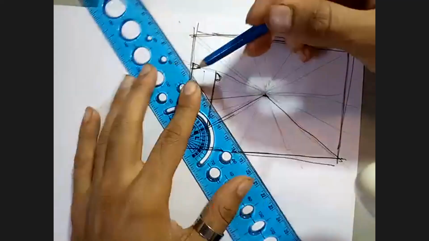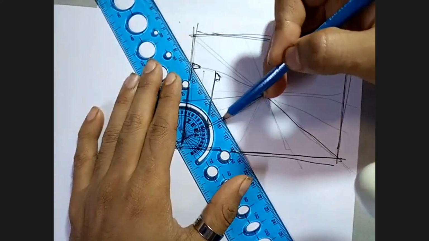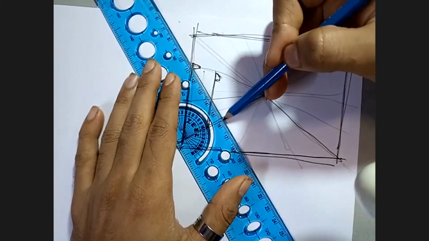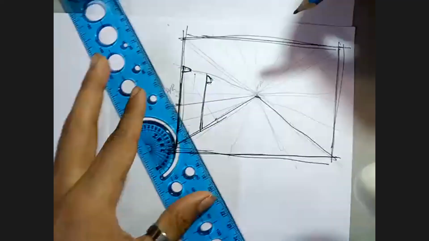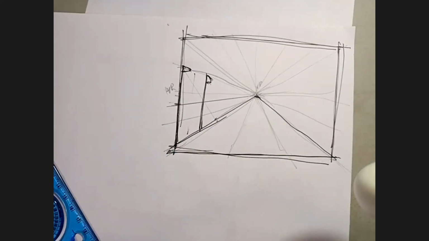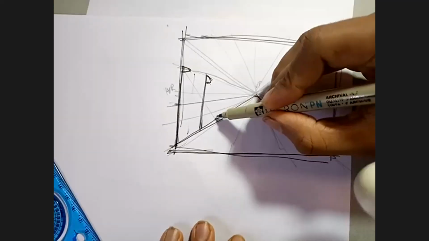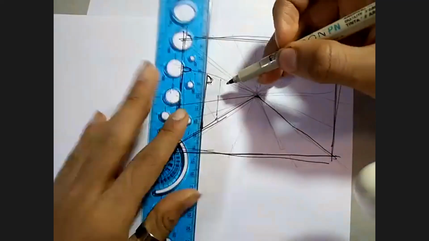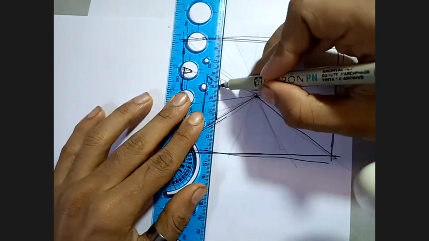And then you cut it. From here, you just erase the next one. These you can draw with scale.